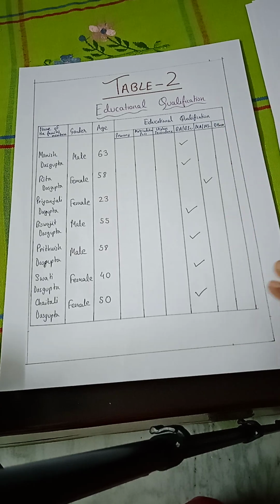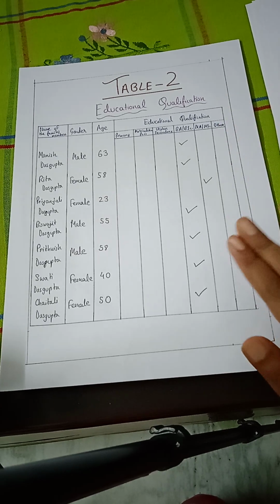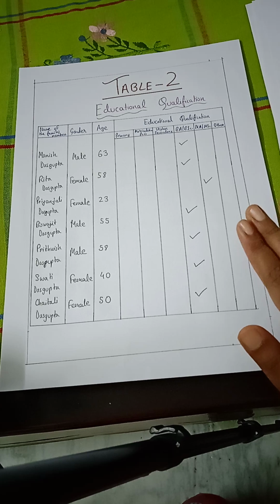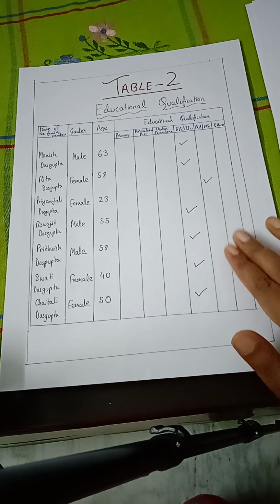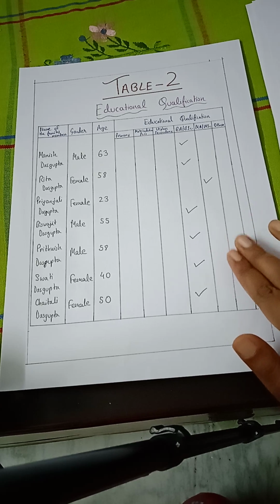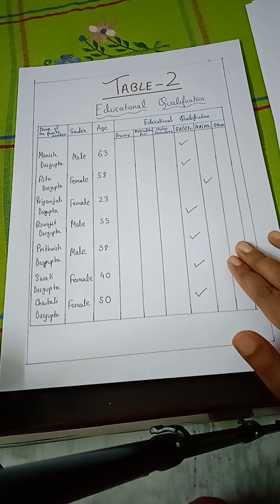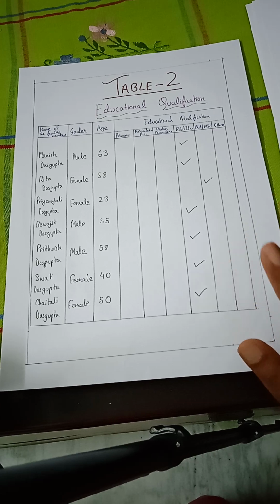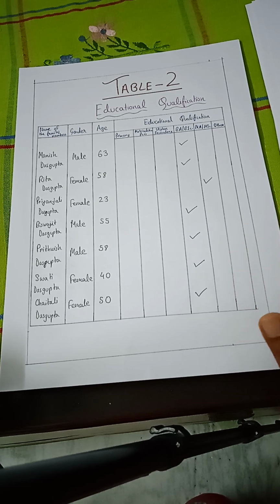The educational qualification table, in this one only the adult members will be provided. Means this educational qualification table will be just for the adult members. Always remember this, that this table will be only for the adult members, not for the minor. For the minor we will make a separate educational qualification table.